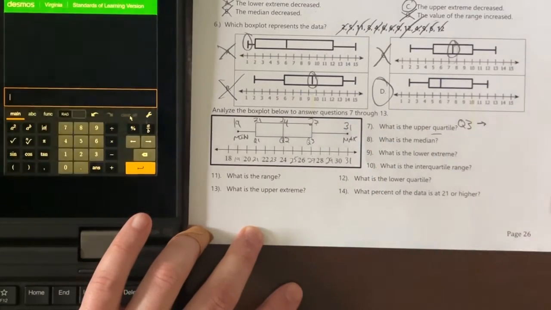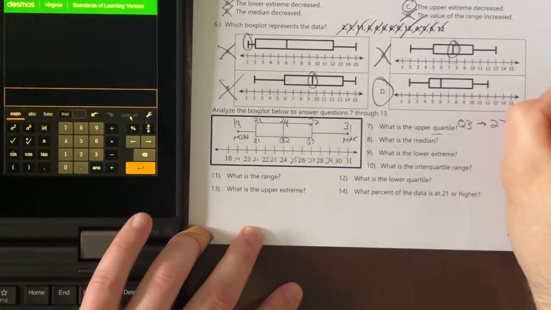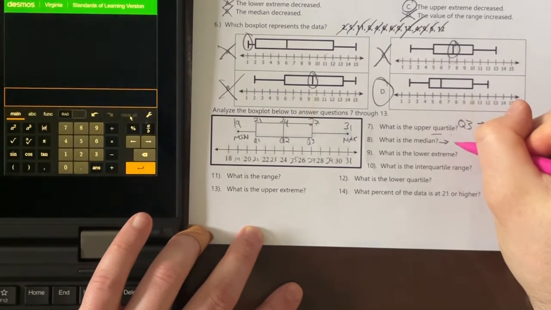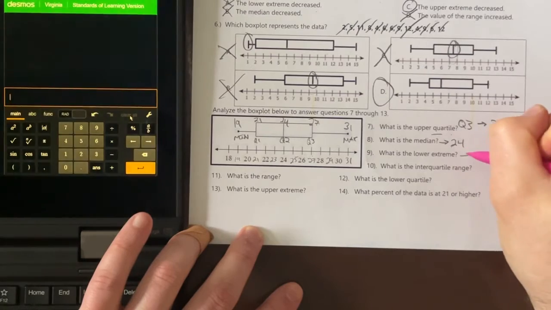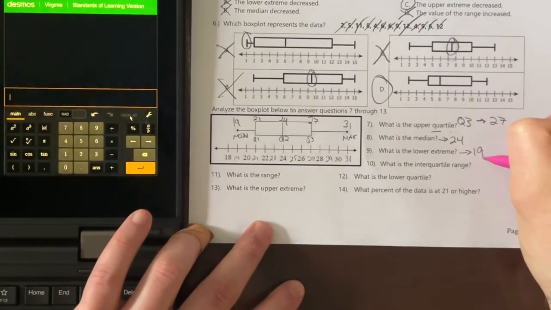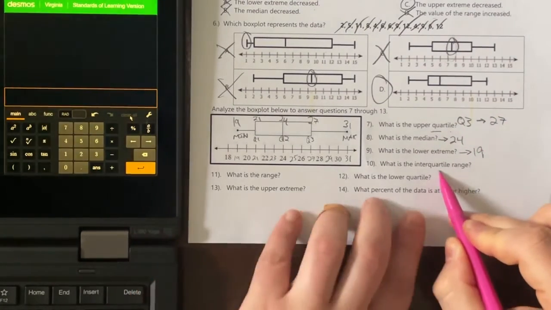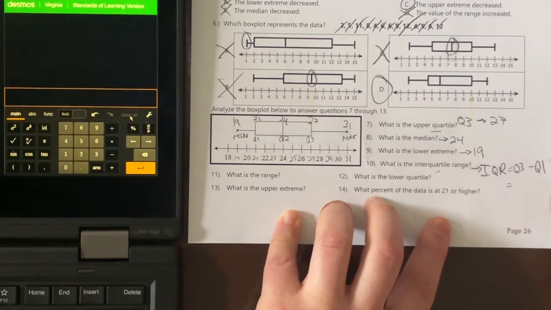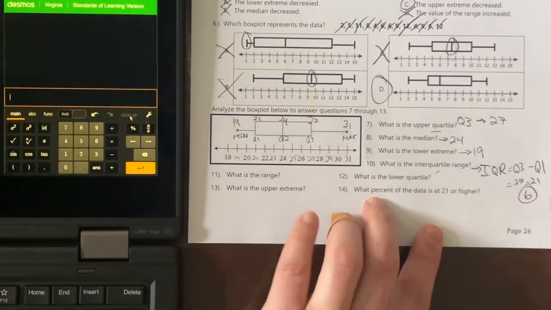Okay, my upper quartile is 27. My median is 24. My lower extreme is 19. What's the interquartile range, or the IQR? The IQR, again, is Q3 minus Q1, which is the same as 27 minus 21, which is 6.